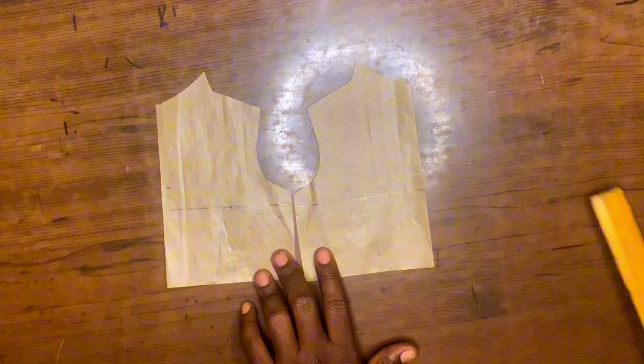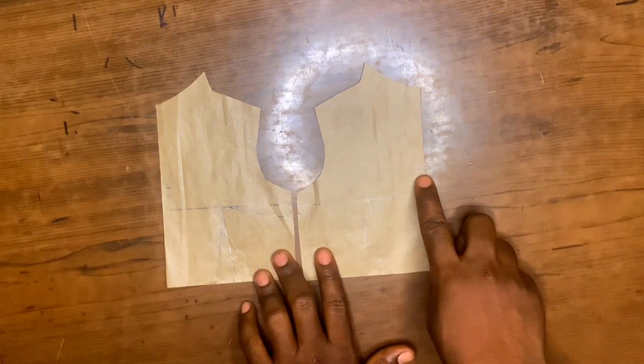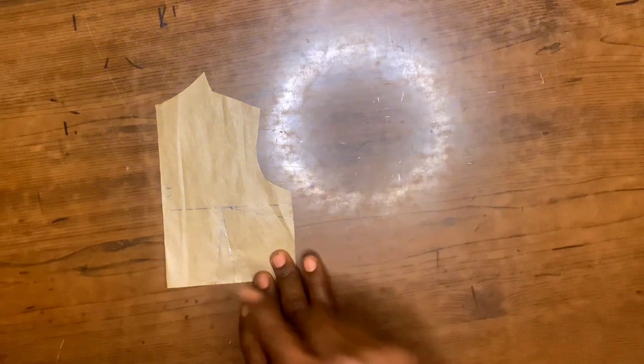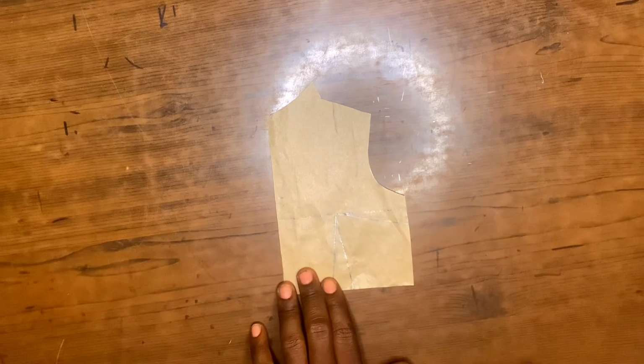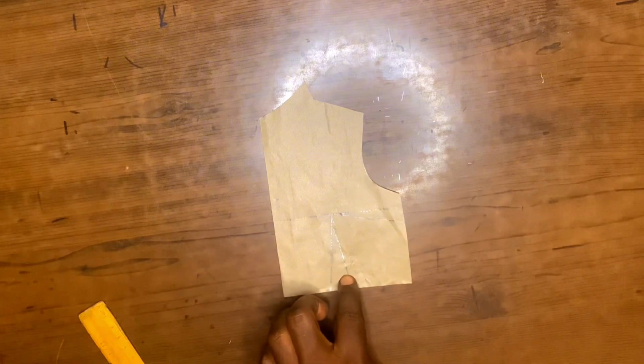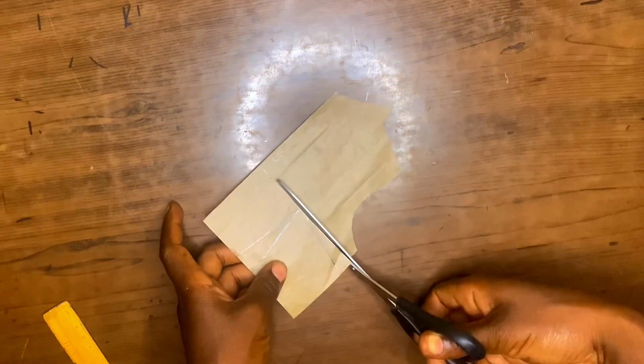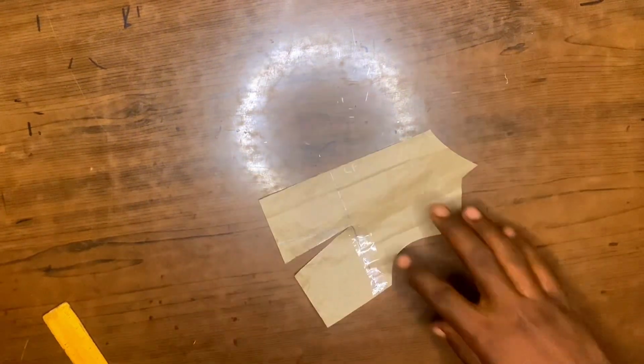So let's get started. This is our CB, center back, and this is our CF, center front. We're going to start working with the center front first. The first thing we're going to do is rotate this start to the waist area. So this is it for the front bodice.